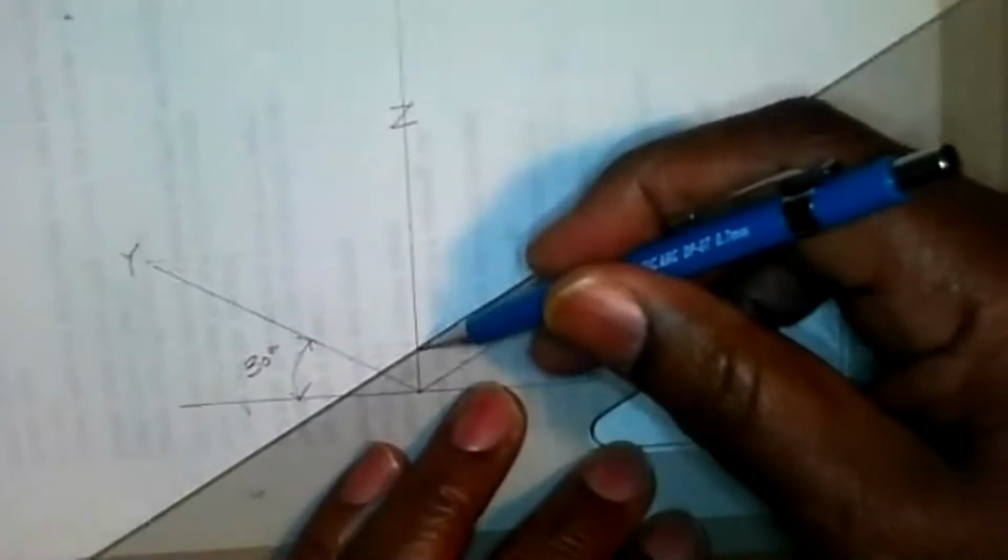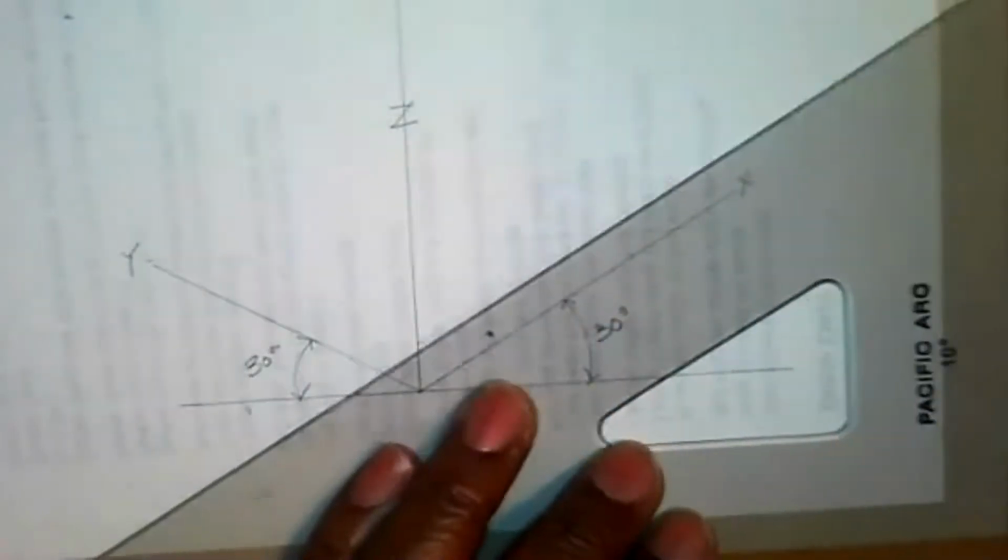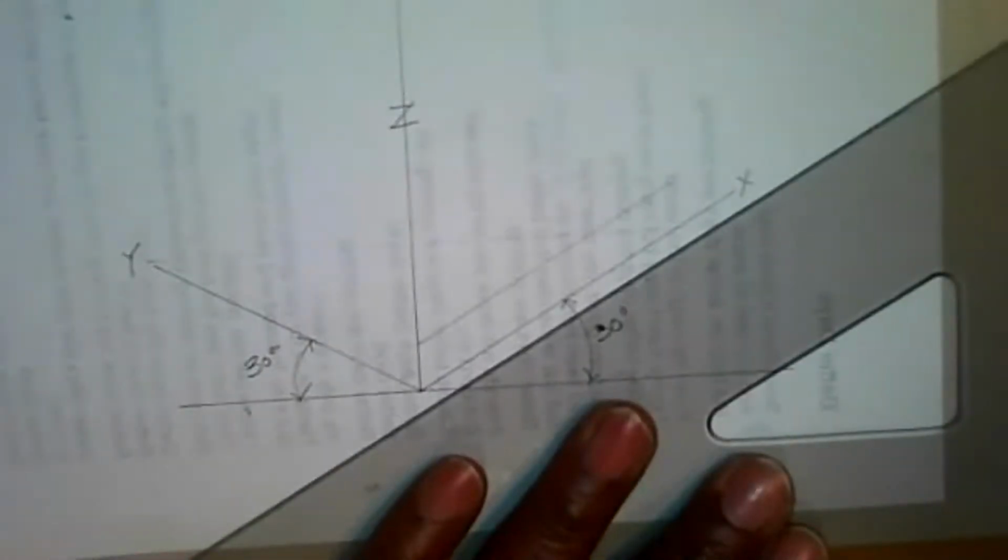Every line. So if I have a line going back in that direction, it has to be parallel to 30 degrees. If I have a line going along the y-axis, it has to be 30 degrees.